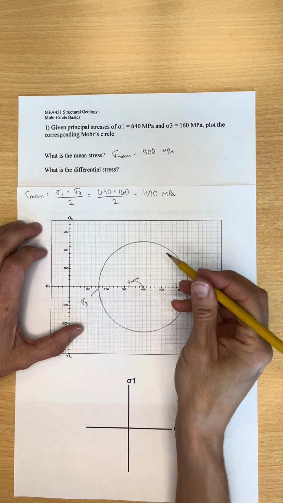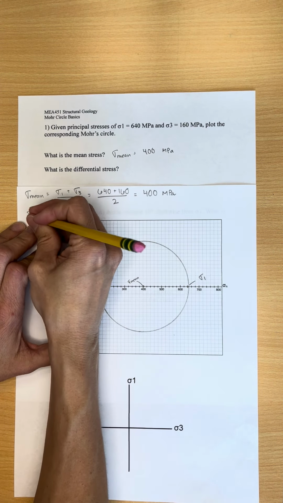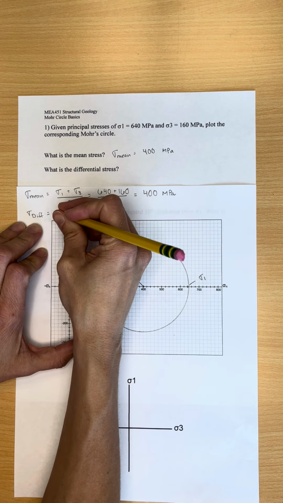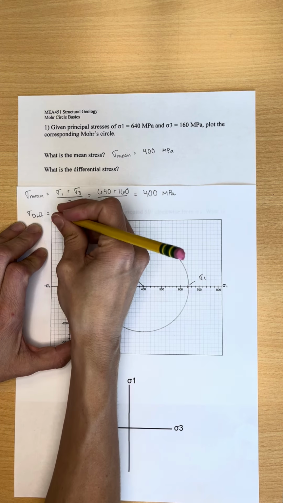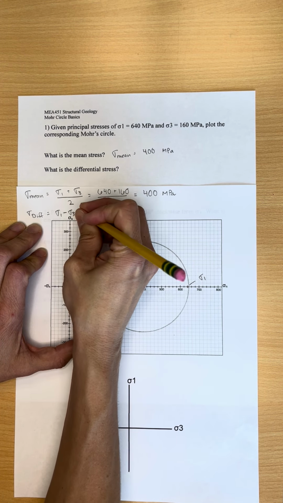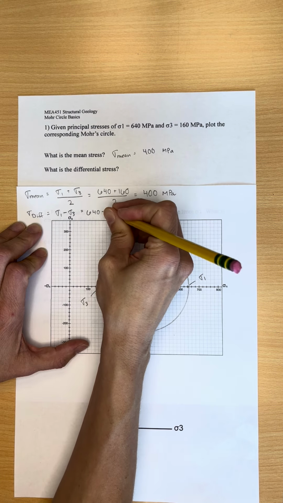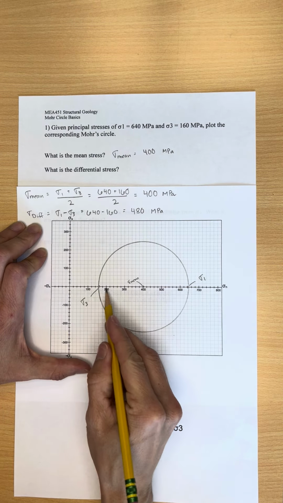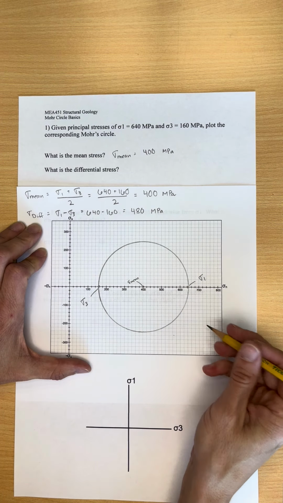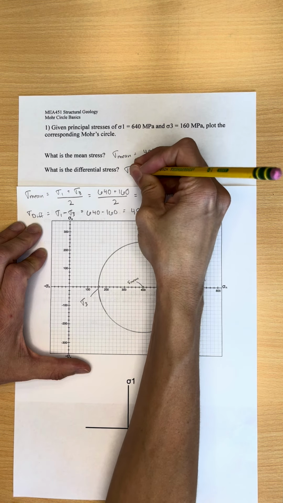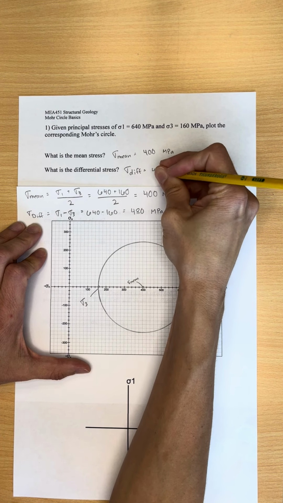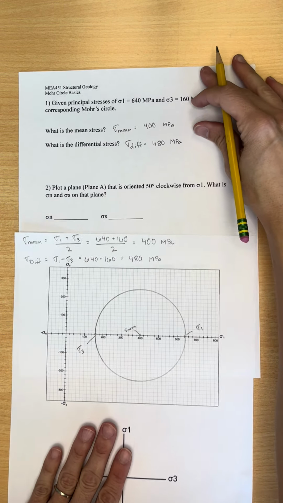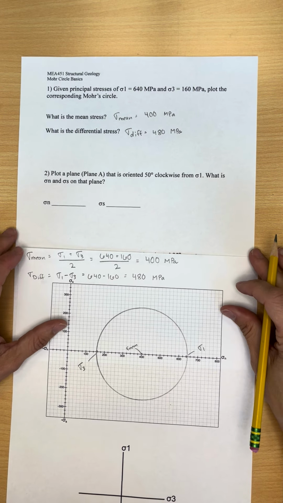And the differential stress is next. And recall, differential stress, it's the diameter of this circle. So that's just sigma 1 minus sigma 3, which equals 640 minus 160 equals 480 megapascals. Reminder, that is the diameter of the circle, so the difference between sigma 1 and sigma 3. I'll write that up here. Equals 480 megapascals.